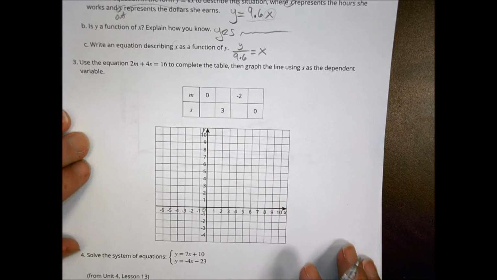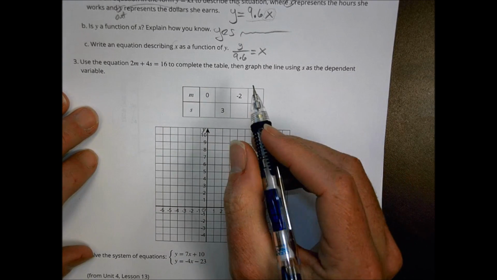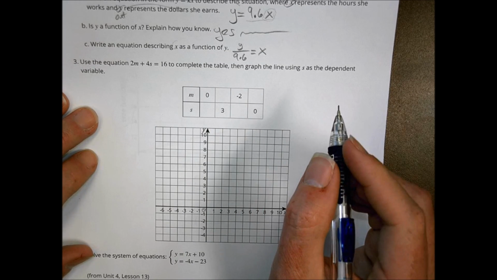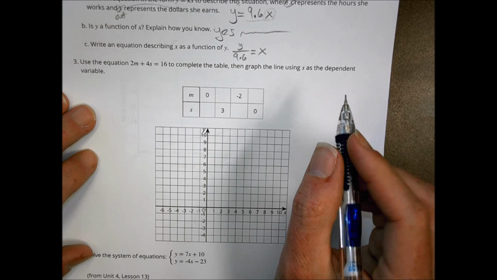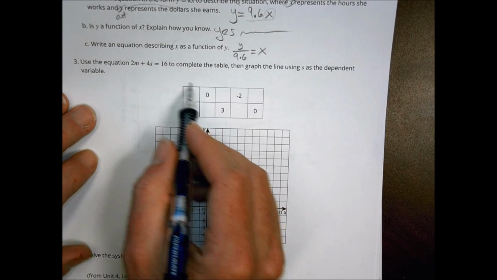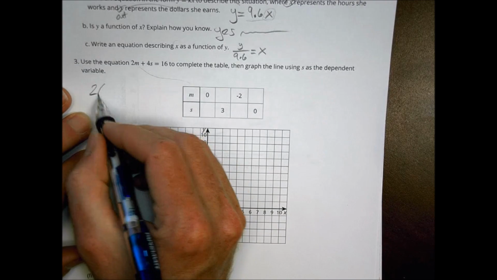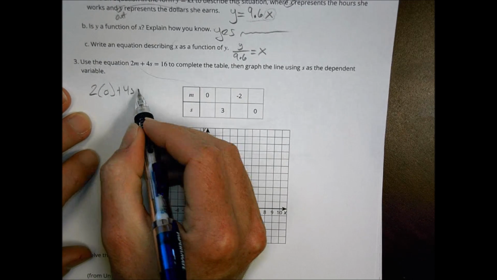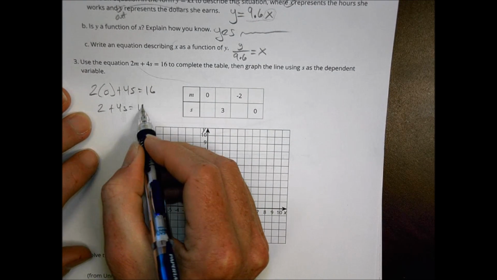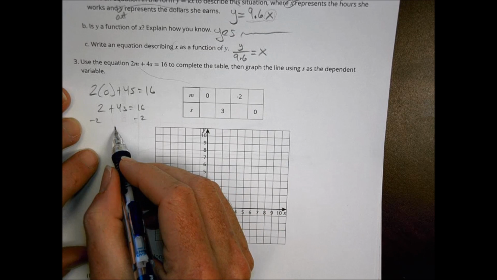Number 3, use the equation 2m plus 4s equals 16 to complete the table, then graph the line using s as the dependent variable. Okay, so what we're going to want to do here is put in our numbers. So if m is 0, I would do 2 times 0 plus 4s equals 16.